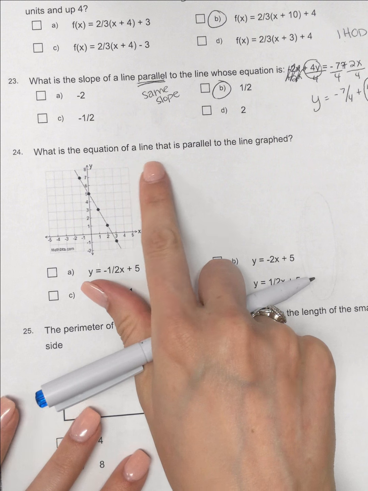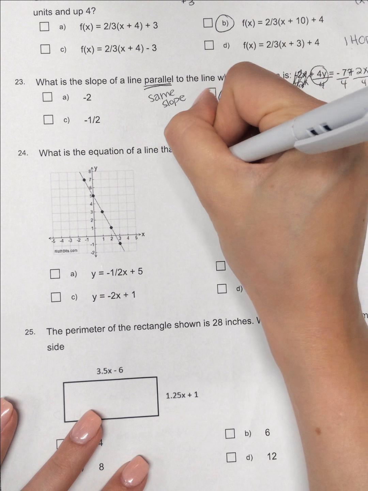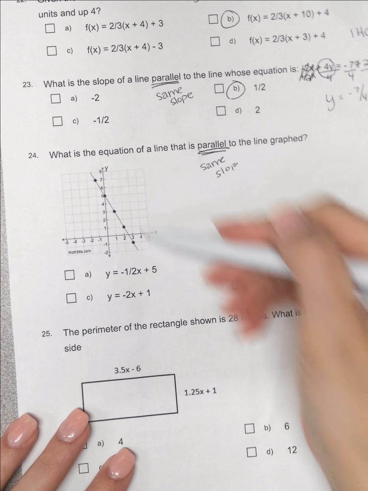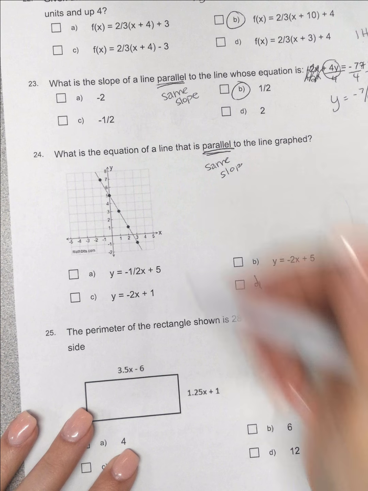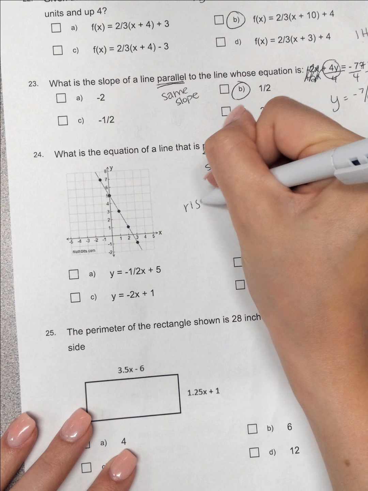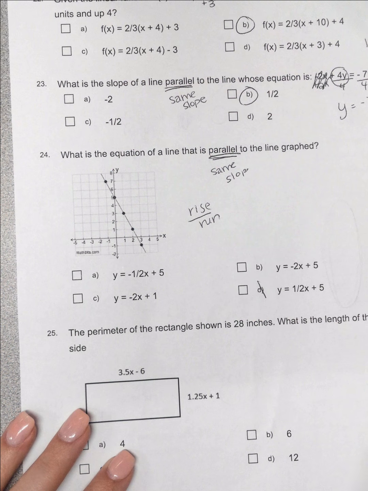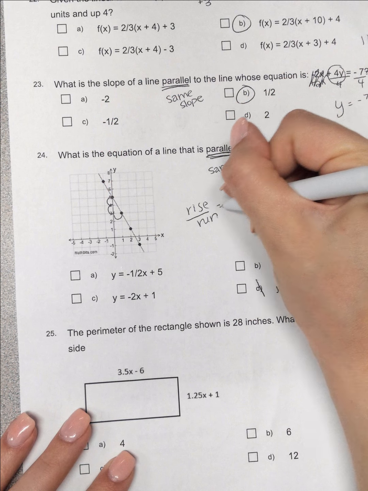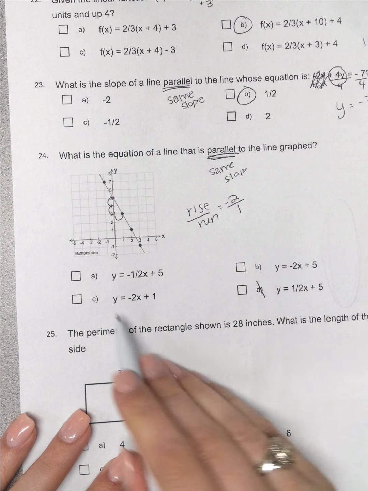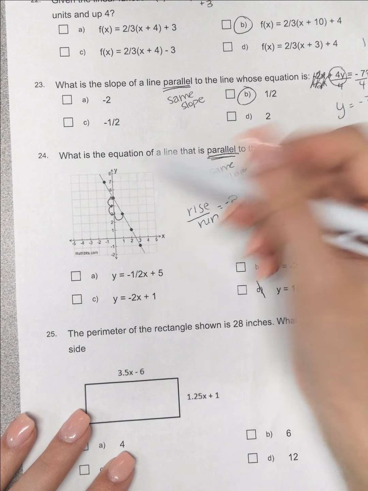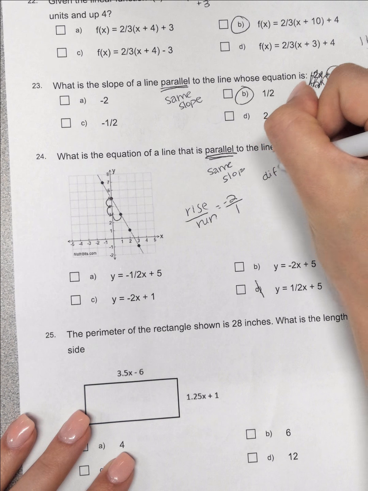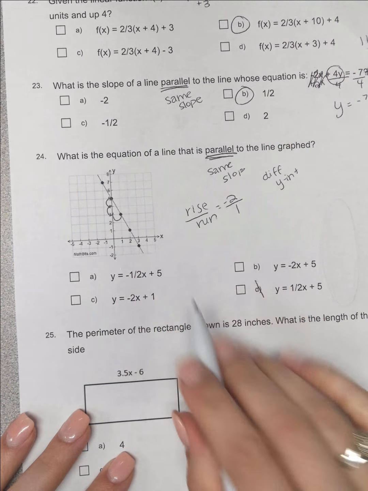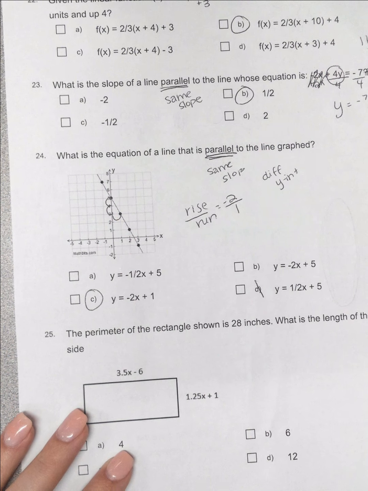What is the equation of a line that is parallel? Again, same slope. So I need to find the slope here. This is negative right away, so it can't be d. And it's rise over run. So I'm going down 1, 2 over 1. Oh, there's 2 of them with that slope. Well, it has to have the same slope and a different y-intercept, because if this had a negative 2 and the 5, it'd be the exact same line. So C is your answer.